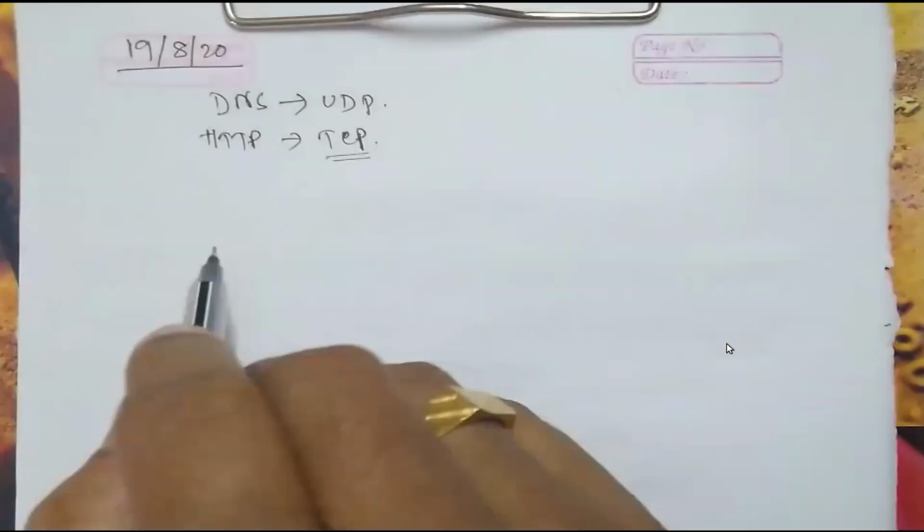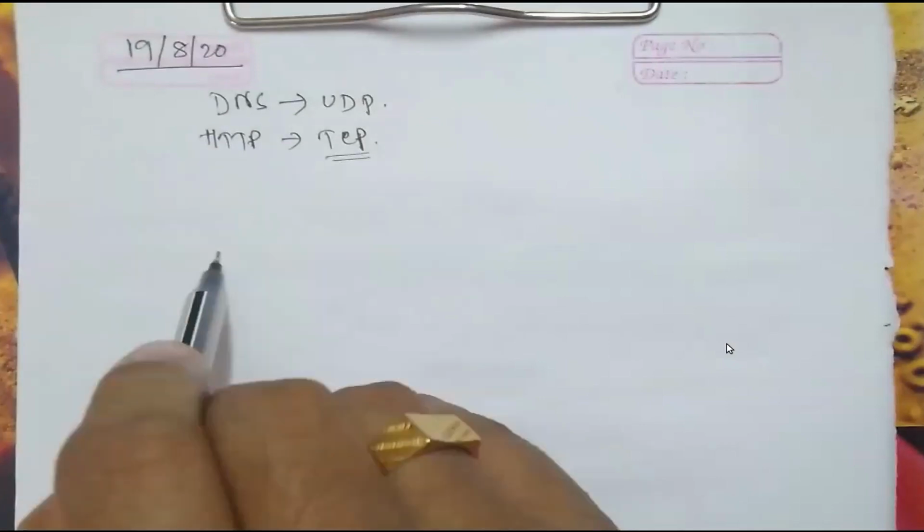of data flows is very high. That means more amount of data is going to flow between the client and the server. Basically, we follow TCP as the underlying transport layer protocol. Okay, that is the first concept. You have to be very clear on top of it.